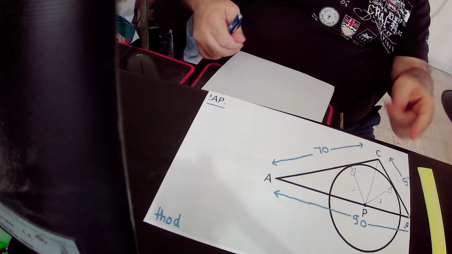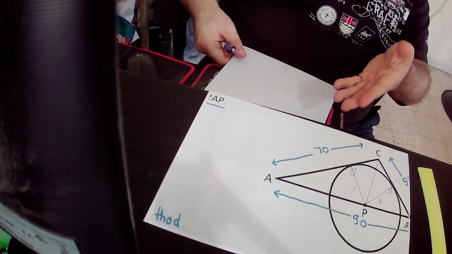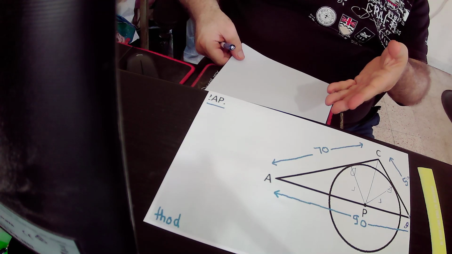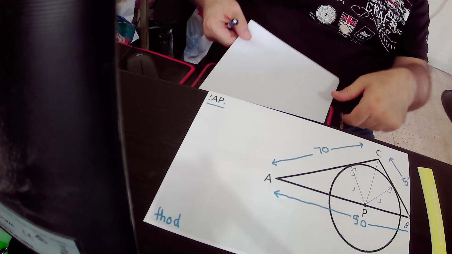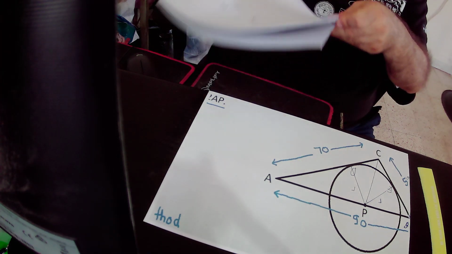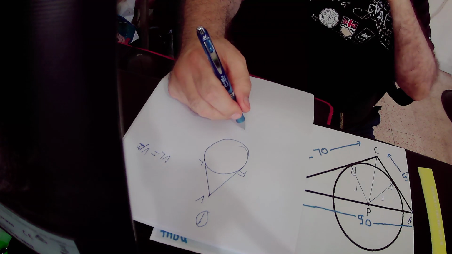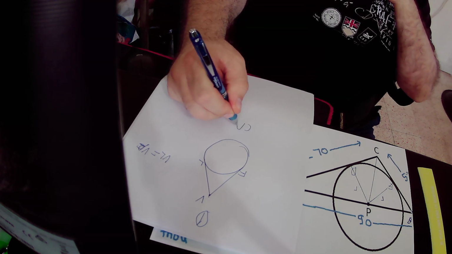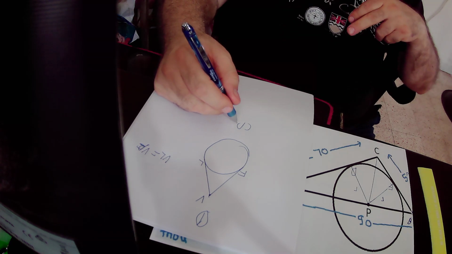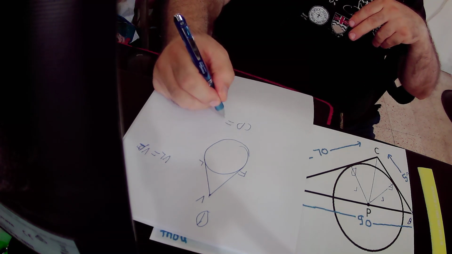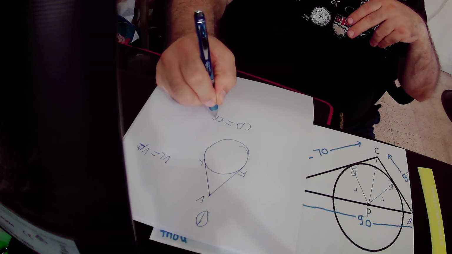So according to the rule that I told you, CD must equal CE. CD equals CE.